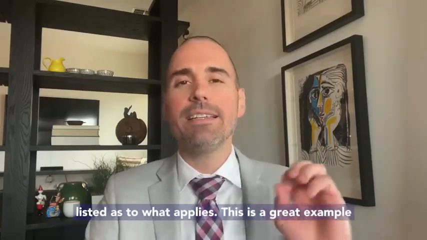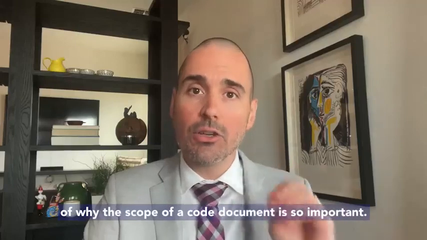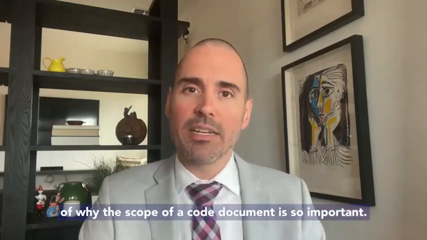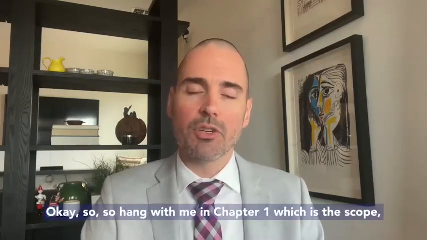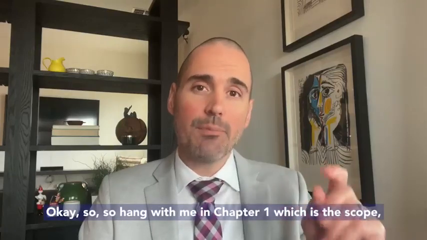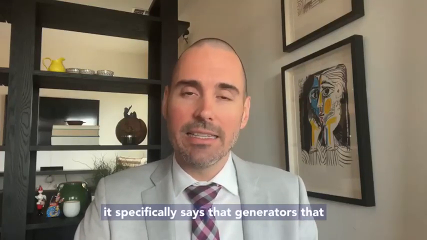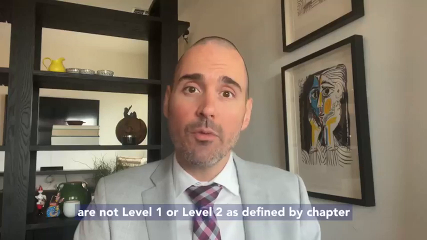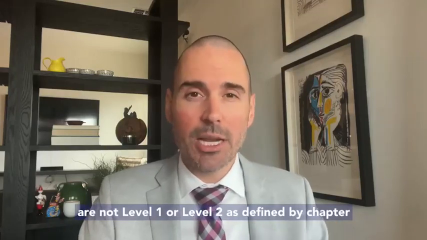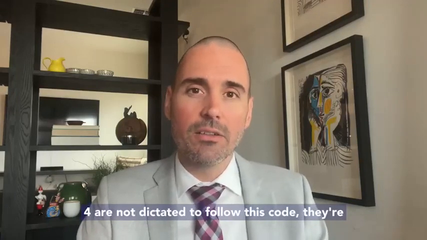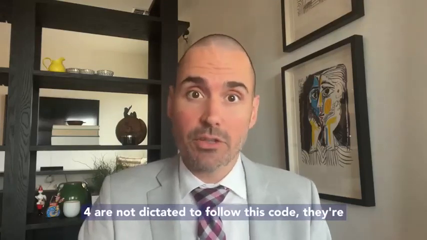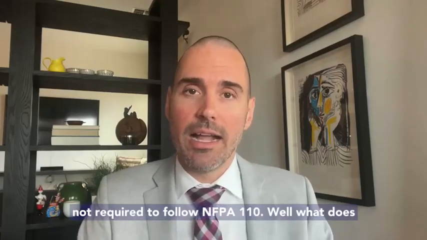This is a great example of why the scope of a code document is so important, okay? So hang with me. In chapter 1, which is the scope, the administration section of NFPA 110, in 1.1.3.6, it specifically says that generators that are not level 1 or level 2 as defined by chapter 4 are not dictated to follow this code. They're not required to follow NFPA 110.